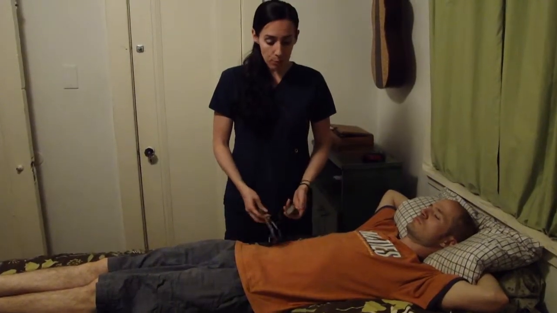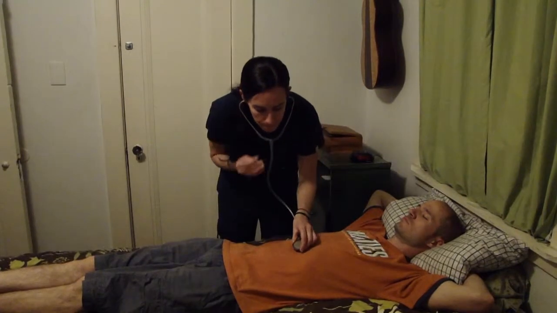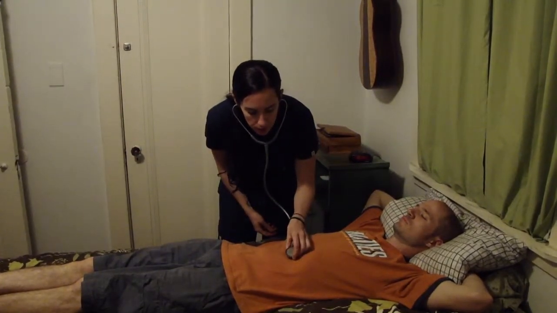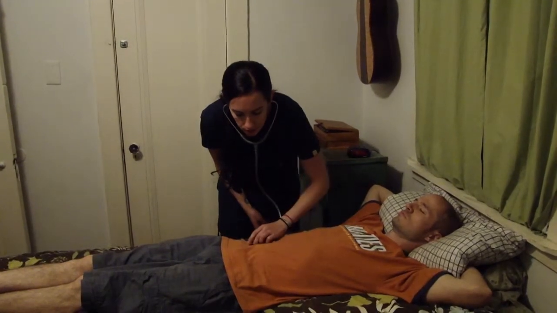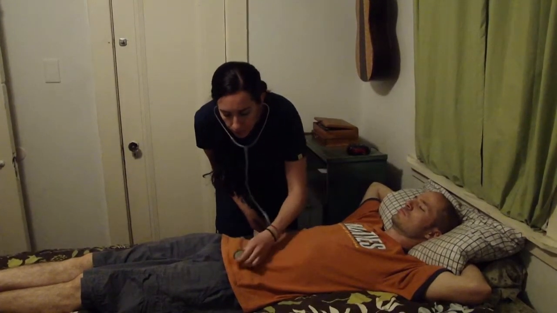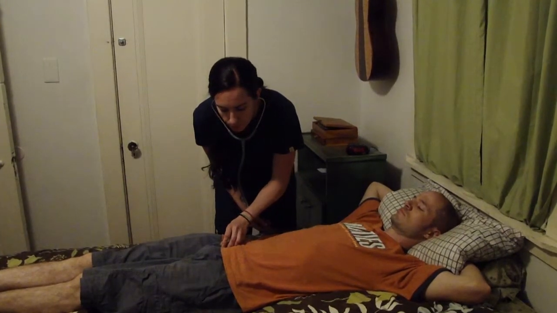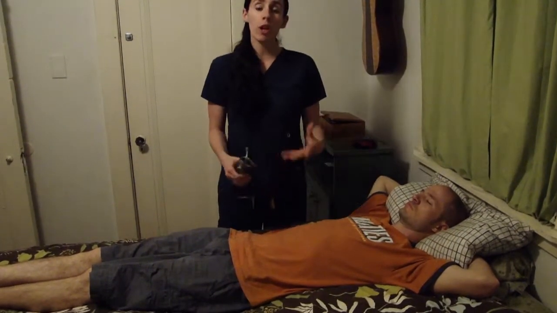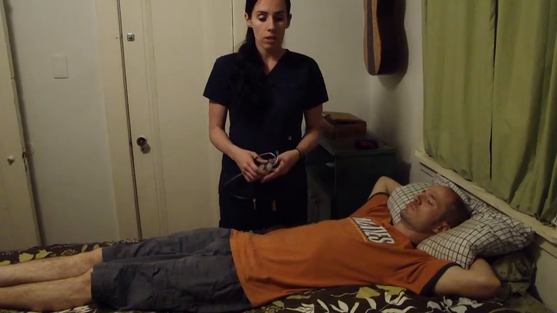If the patient has high blood pressure, we can also listen for bruits. Bruits are best heard with the bell of the stethoscope. We want to listen over the epigastric area, as well as the aorta, the iliac arteries, and the femoral arteries. Bruits are an unusual sound that the blood makes as it rushes past an obstruction.